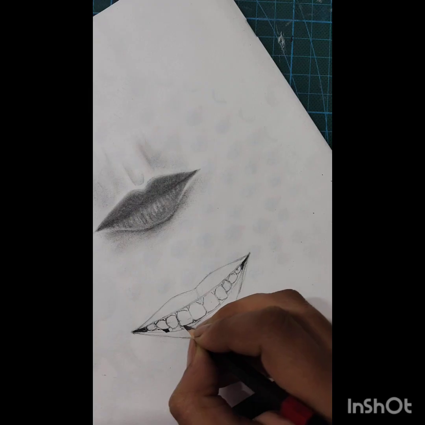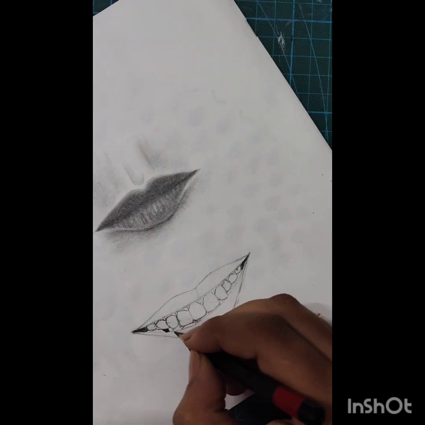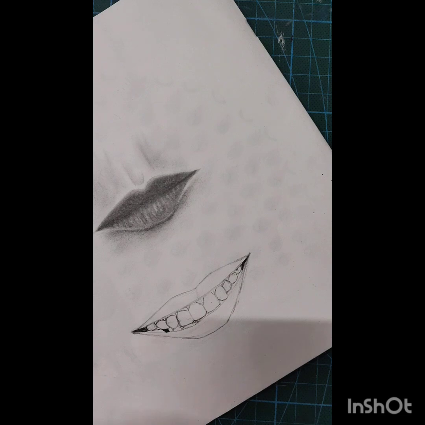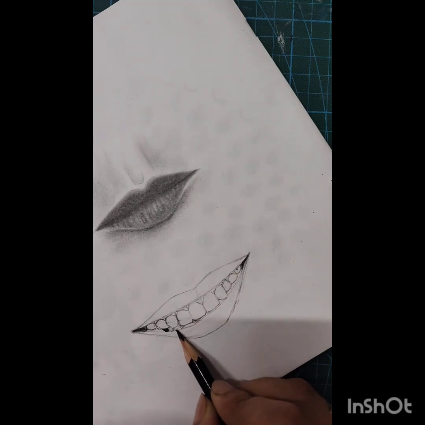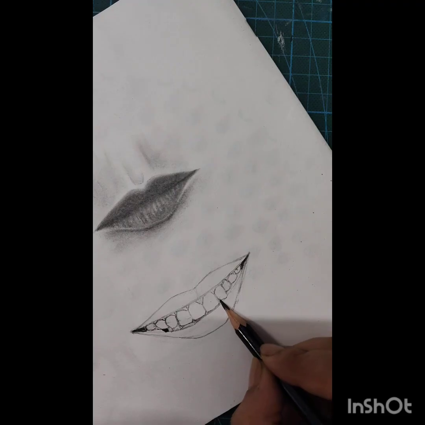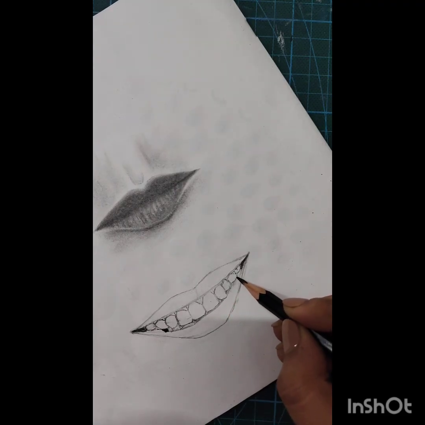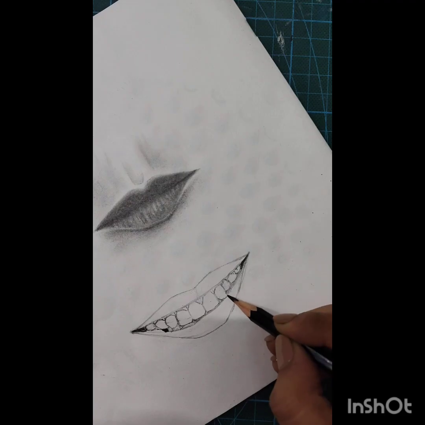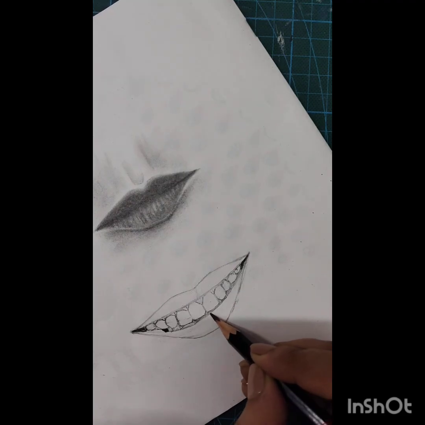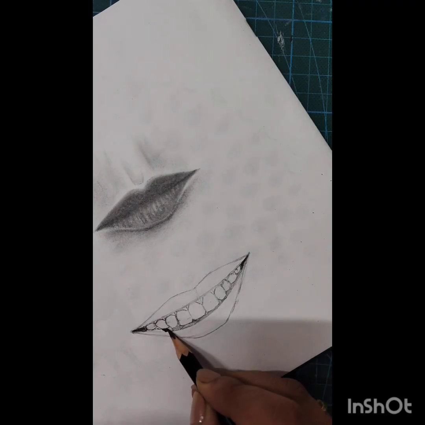The corners of the lip and some parts near the bottom of the teeth have slightly darker areas, so I am using an 8B pencil to cover those darker areas first. Then we will start filling up the area of the inner teeth, or the lower teeth that are visible from the lips.